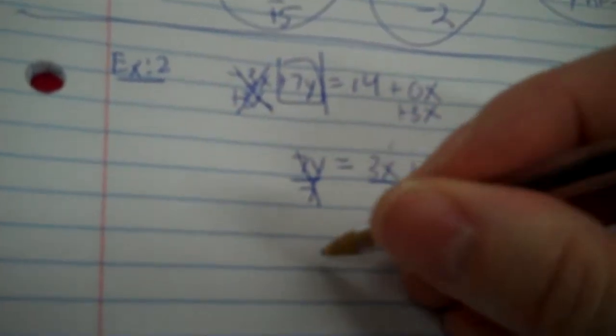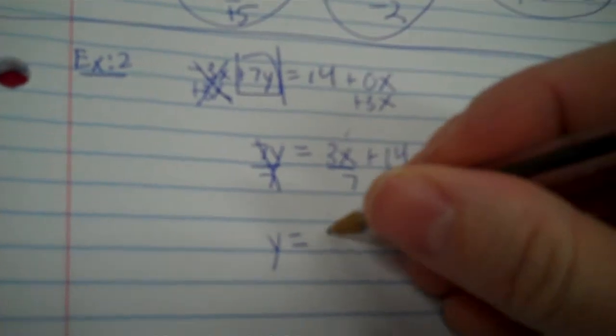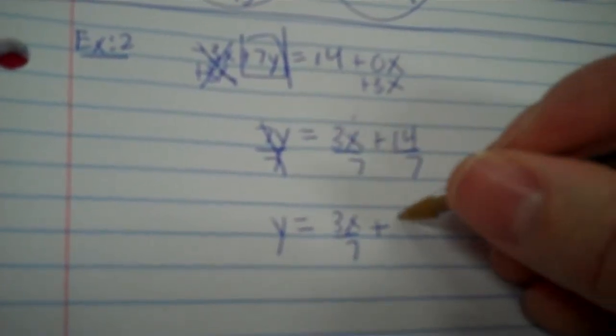Now, the opposite of times 7 is divide by 7, but you have to divide these both by 7 separately, because that has an x, that doesn't. You can't add 3 to 14, okay? You got to keep them separate. Okay, remember the rule about decimals. 3 divided by 7 is a decimal, so we leave it as 3x over 7. And then 14 divided by 7 is 2.